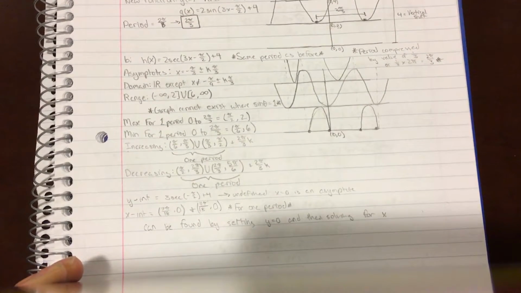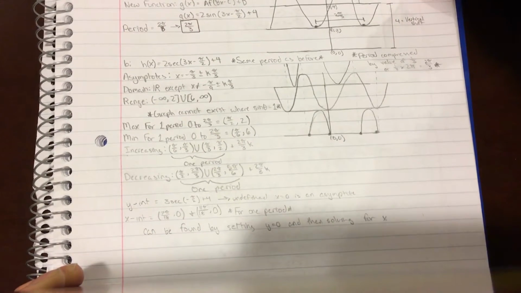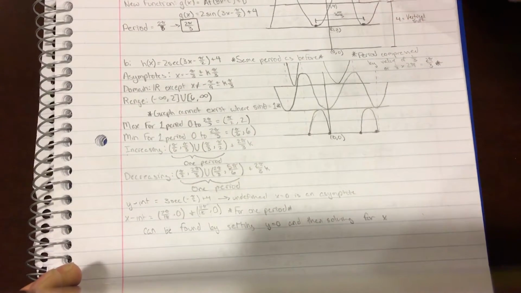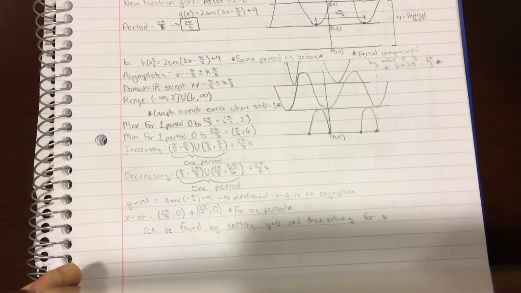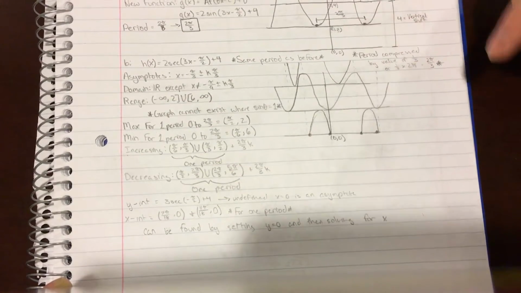So where each of those transformations comes from is right here. For the a value, the amplitude, I said it was 2 because this height right here doesn't look like just 1, which is in a regular sine graph. So I said it was probably double that height, so it goes up 2 and then comes down 2.